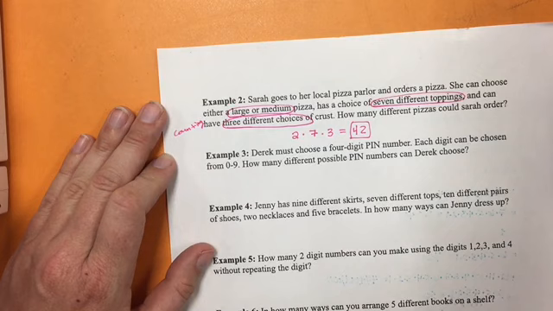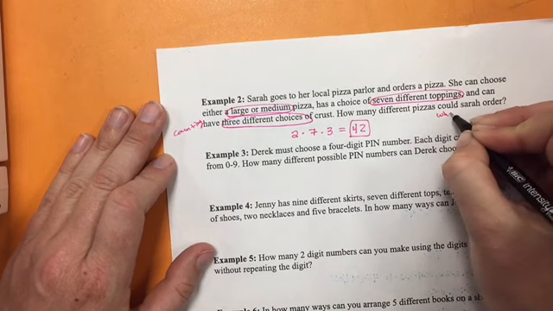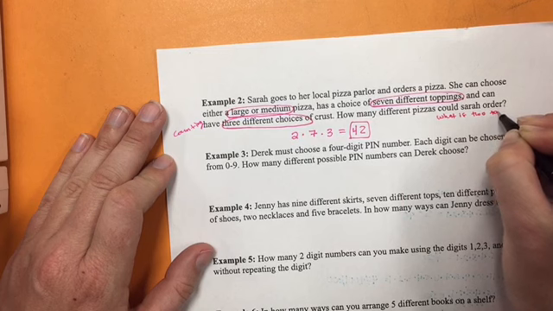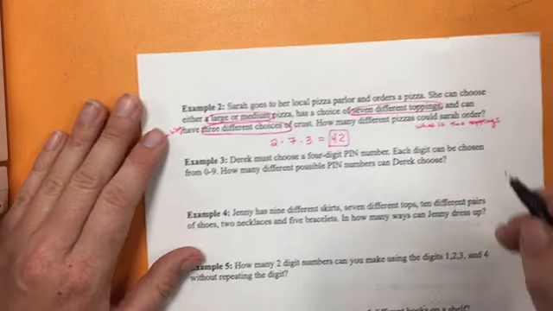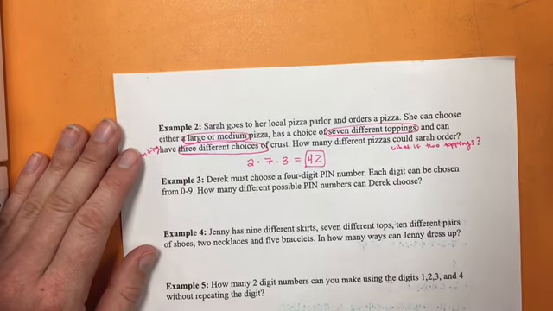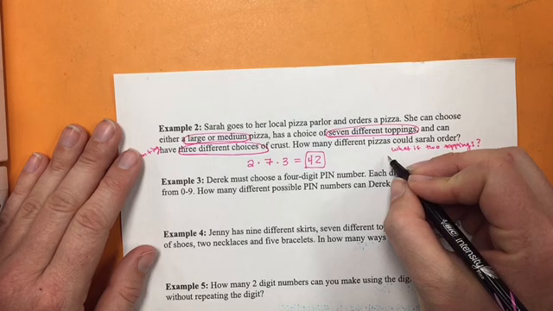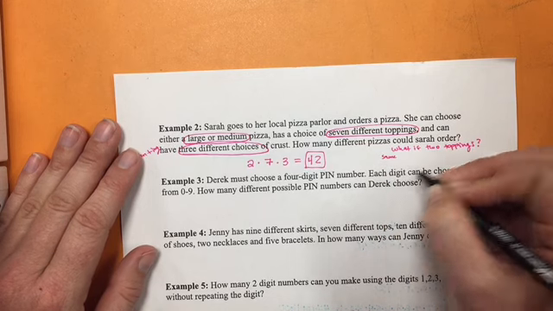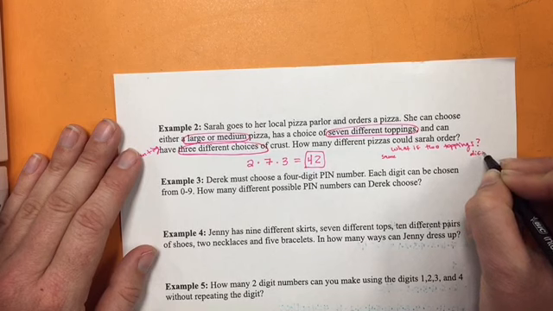Now, I want you to think about what if you could have 2 toppings. And if you could have 2 toppings, are you allowed to have the same 2 toppings, or would they have to be different?